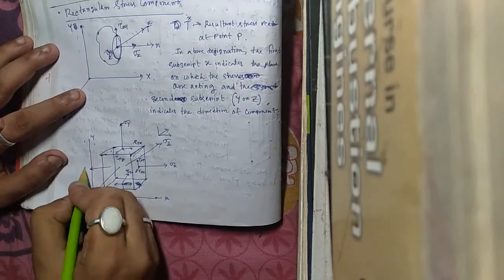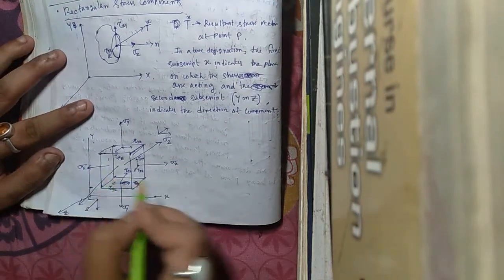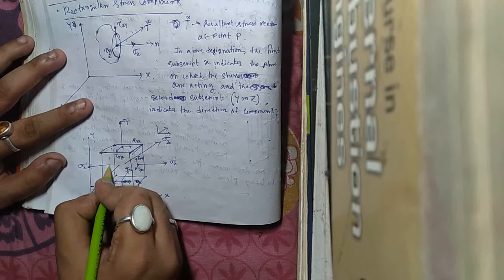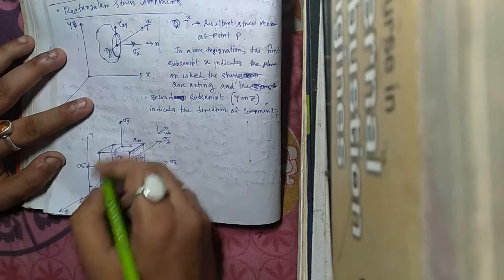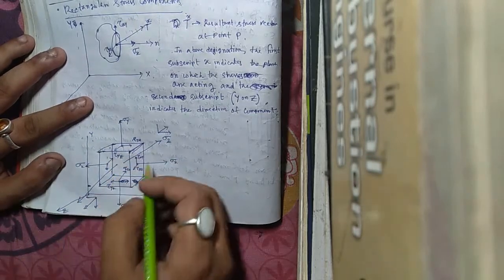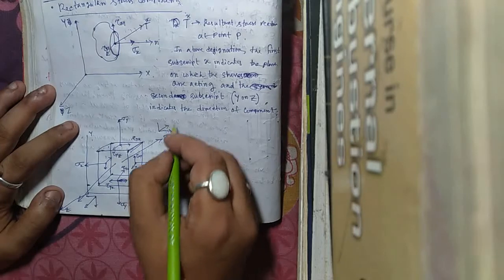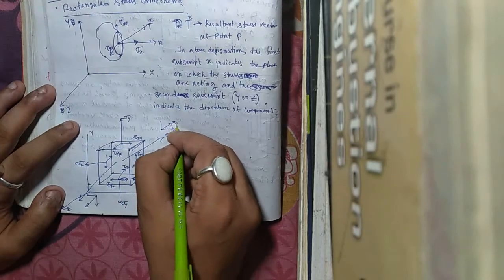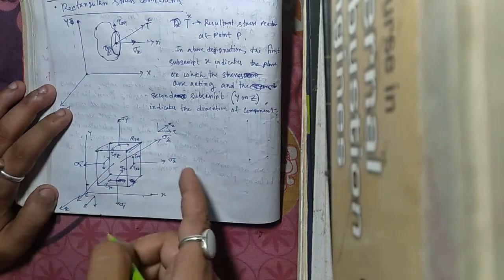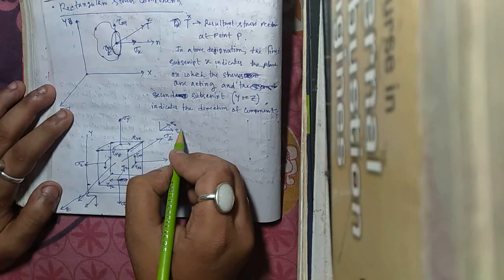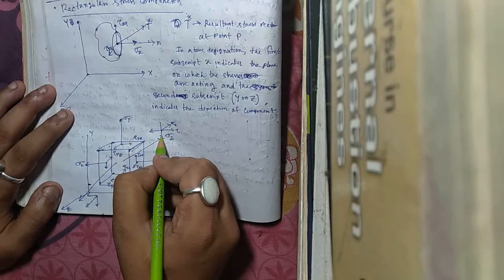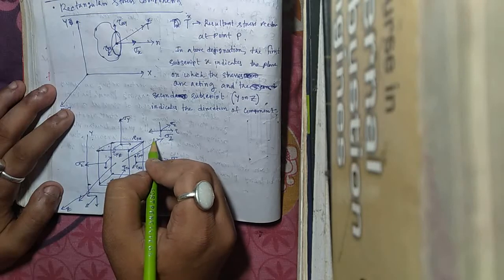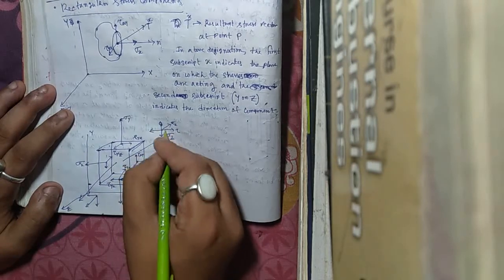So this is sigma x and this is tau xy, so in this direction tau xy, and this is tau xz, so in this direction tau xz is acting, and this is sigma z.